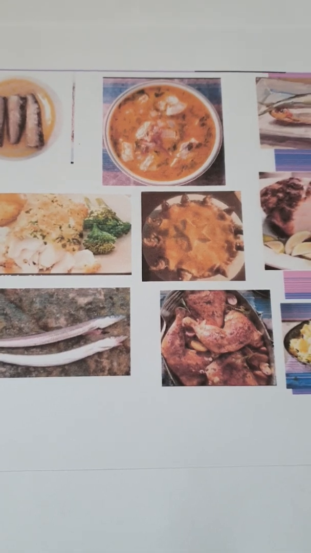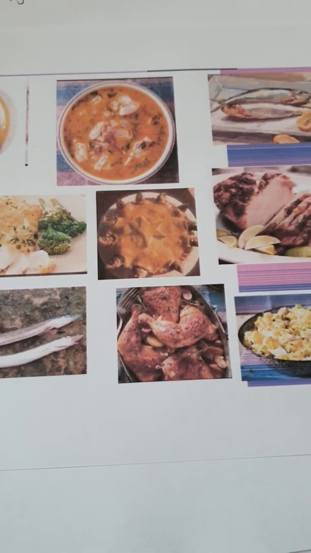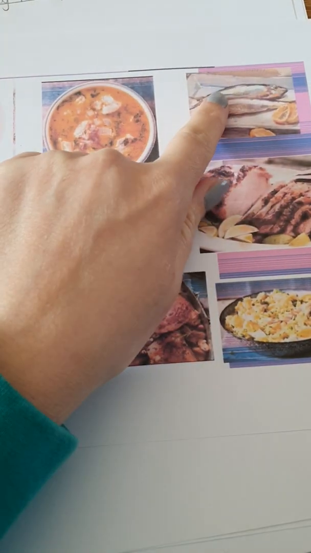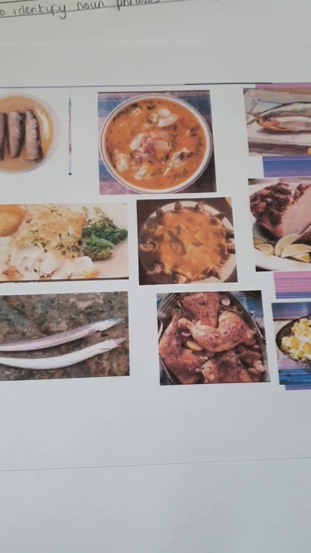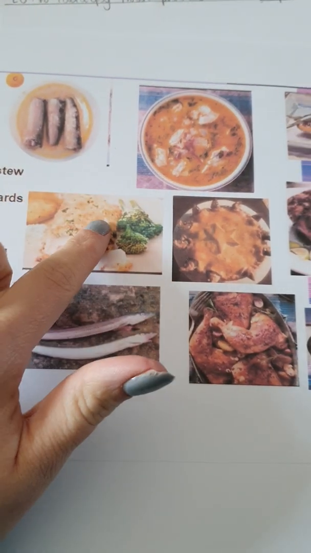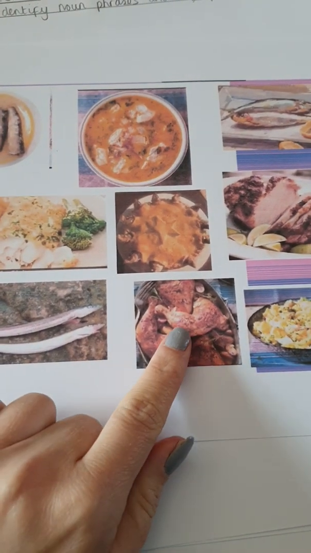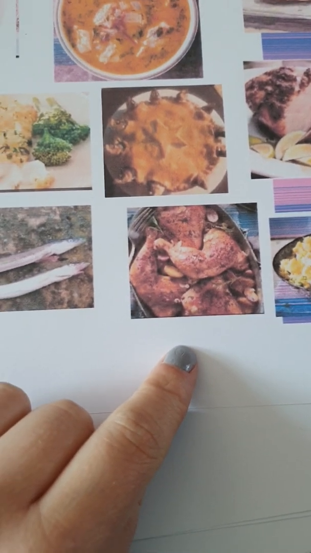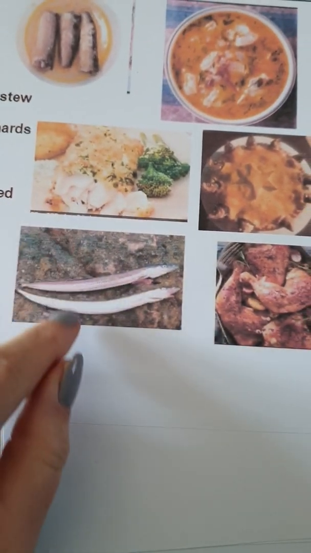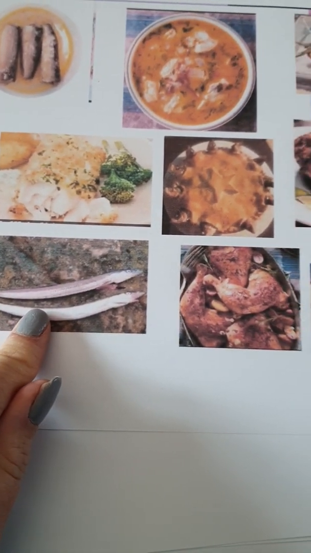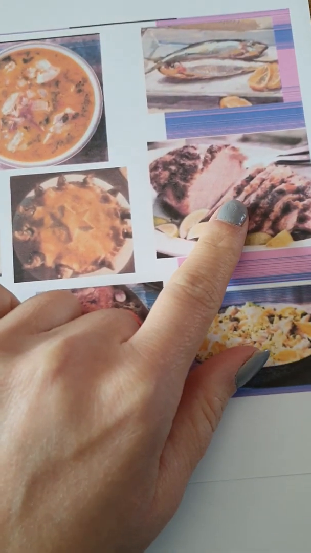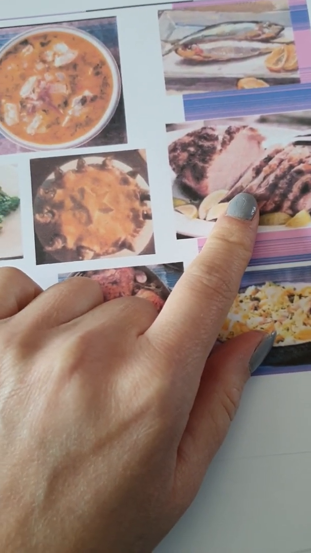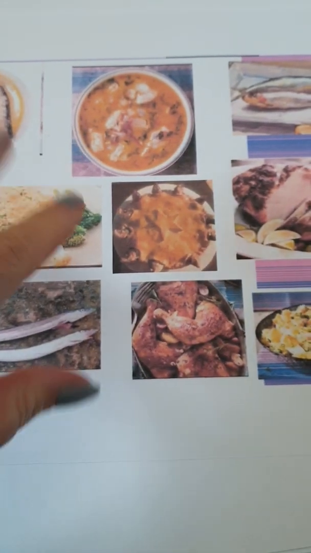Right, so hopefully by now you've had a little look and you've had a little guess at what you can see. Okay, so you can see there's lots of different examples of food, and hopefully you've noticed we've got different examples of fish. Okay, what do we think this is here? Can anybody guess what that is? What have we got here? And here, this doesn't look like fish to me. So we've got lots of delicious examples of food on there.